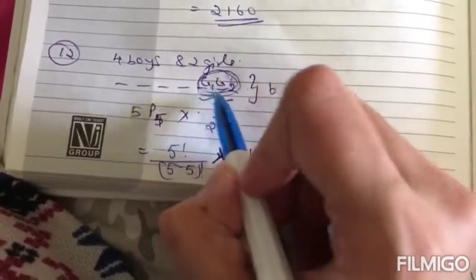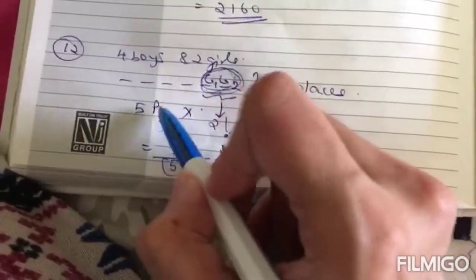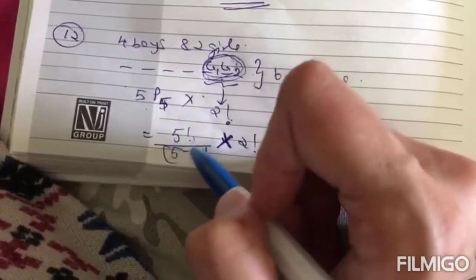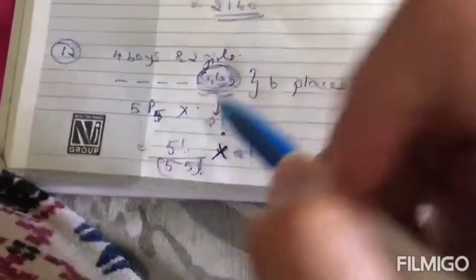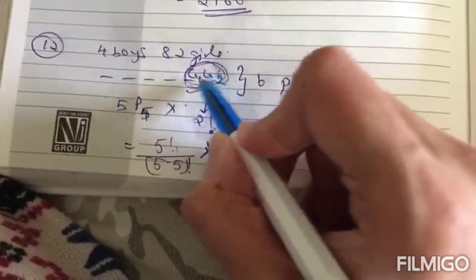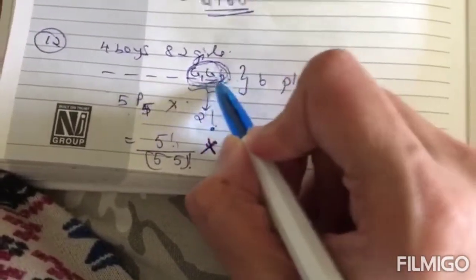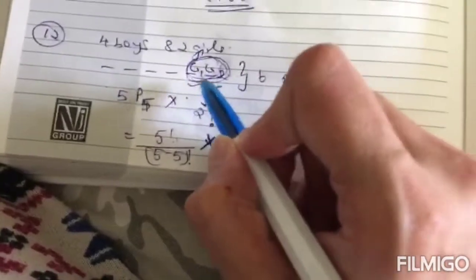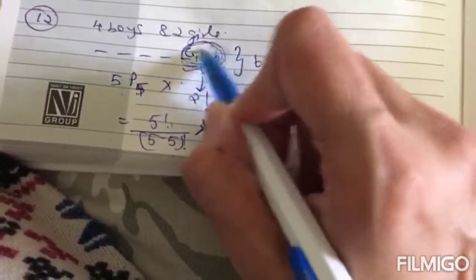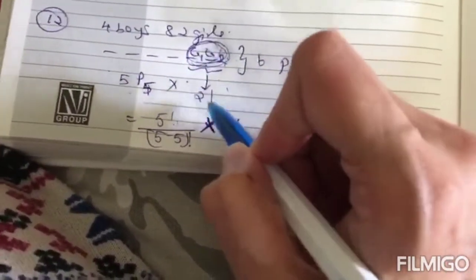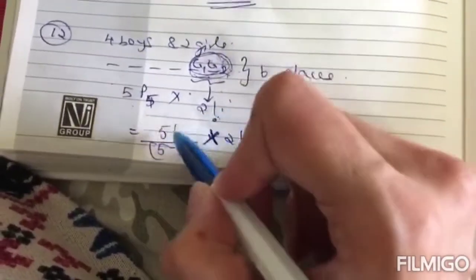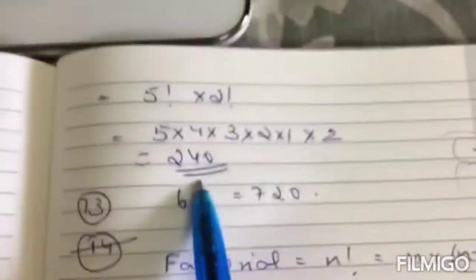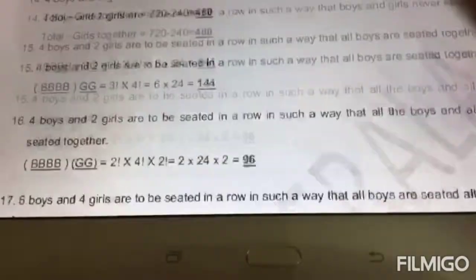And how many ways can we arrange these 5 people? 5p5, which is 5 factorial divided by (5 minus 5) factorial. But since there are 2 different girls, they can be arranged in different ways. It can be girl 1, girl 2, or it can be girl 2, girl 1. So they can be arranged between themselves in 2 different ways, which is given by 2 factorial. So it will be this into 2 factorial, which will give me 240. Is that correct? Yes, it is correct.